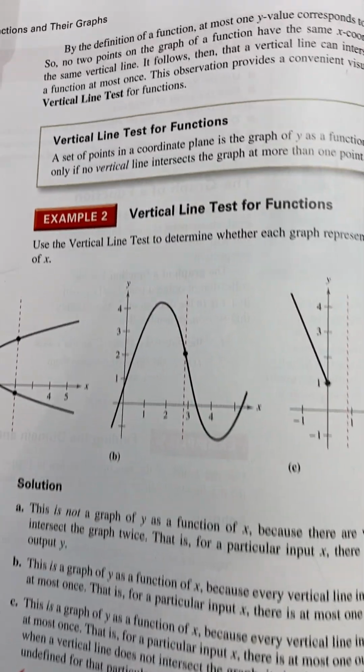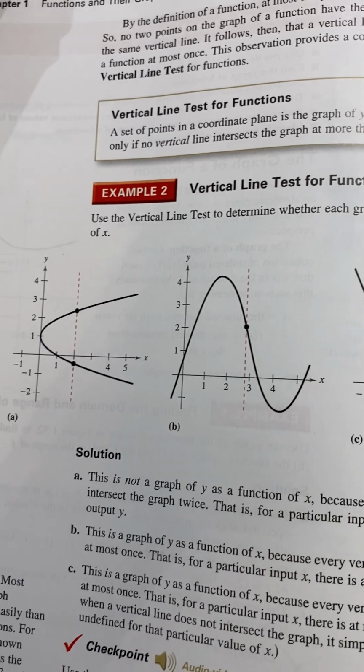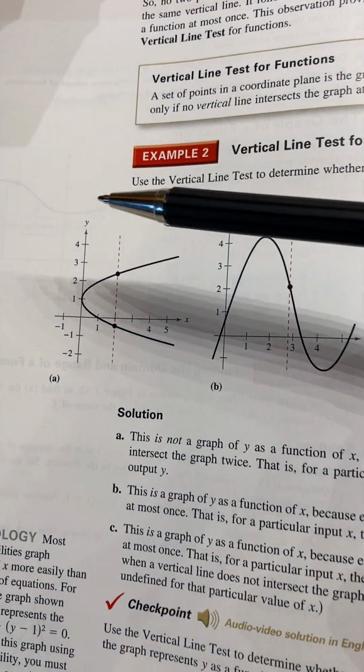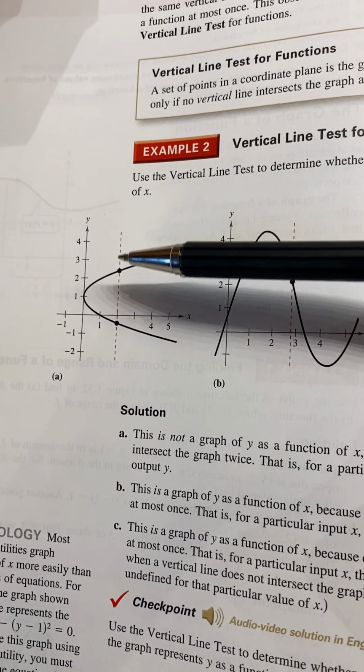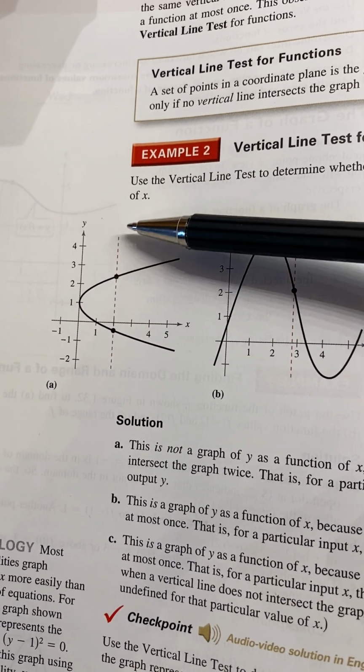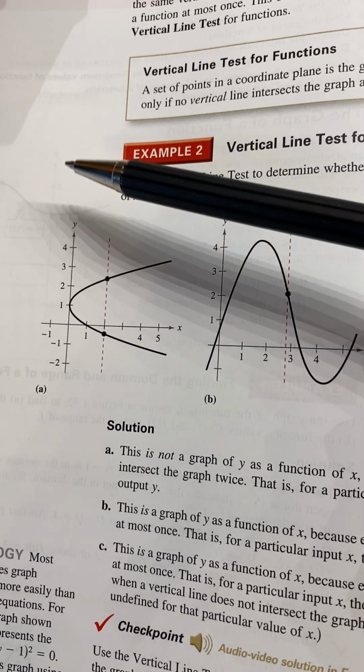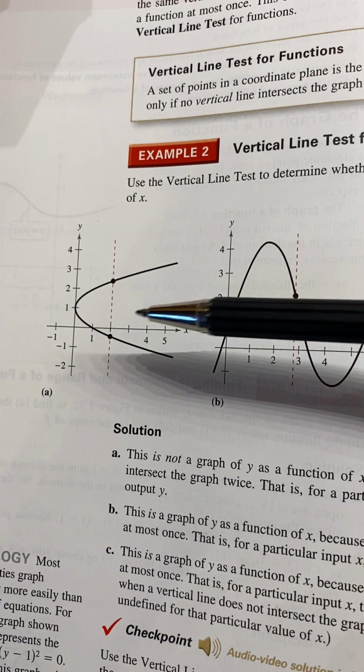All right, let's flip the page to example 2. I already did talk about the vertical line test for functions. When you've got a graph, super easy. Is this a function? Bing, bang, it hit the graph twice. So that would be not a function.